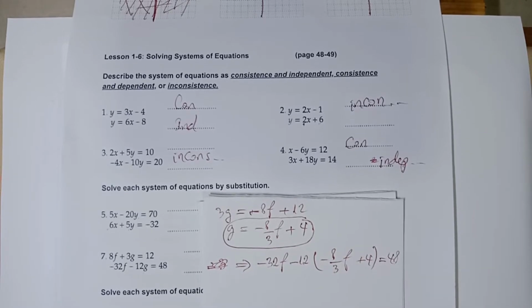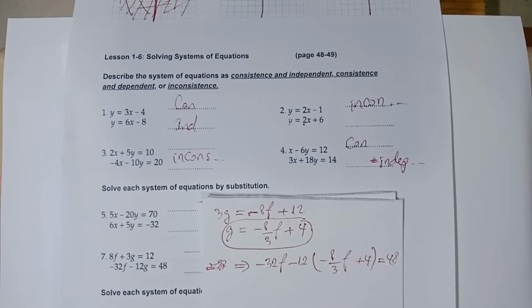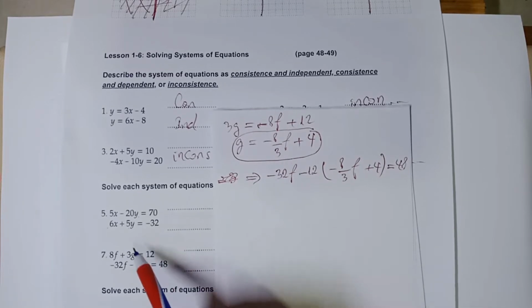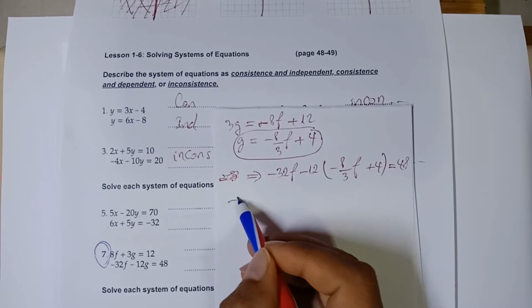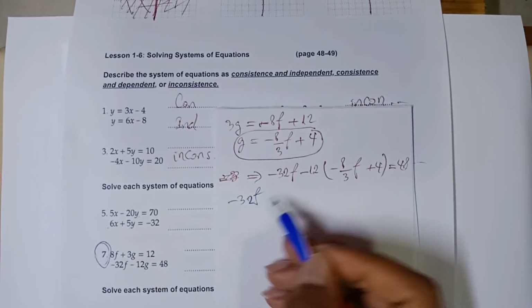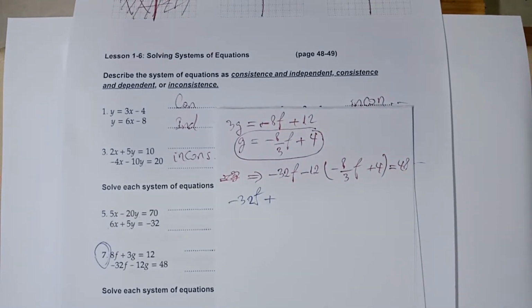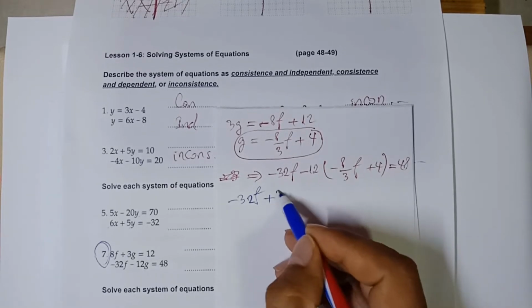This is my g value. From that, I will do the calculation with the distributive property. We have negative 32f, and multiplying negative and negative inside becomes positive. Now 12 multiplied by 8 divided by 3 will give you 32f.